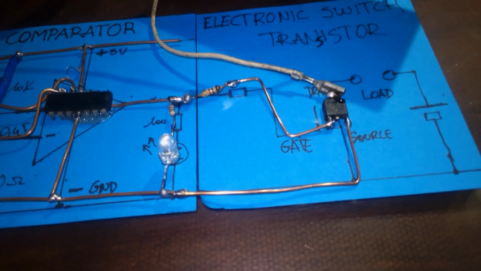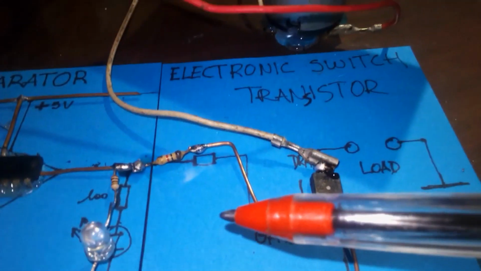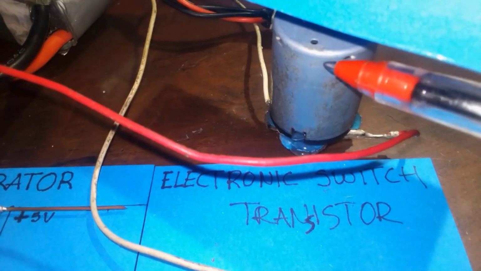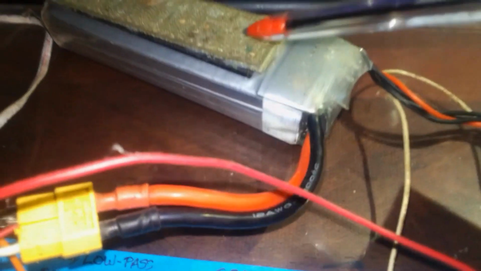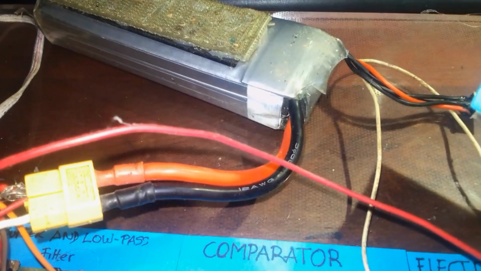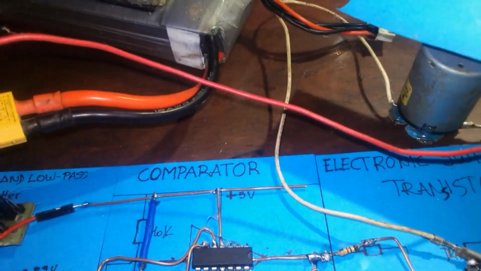So I've got the circuit built up here. We've got a transistor and this is my load. It's a 12-volt DC motor that is being powered by this LiPo battery. So let's get our transmitter.